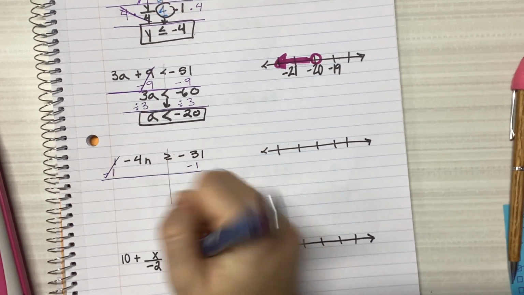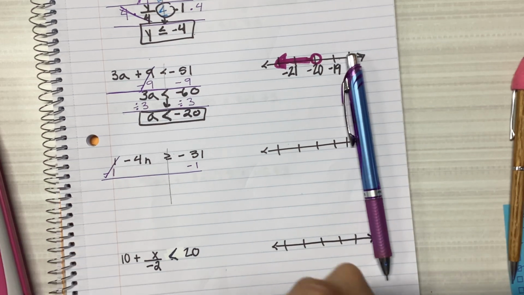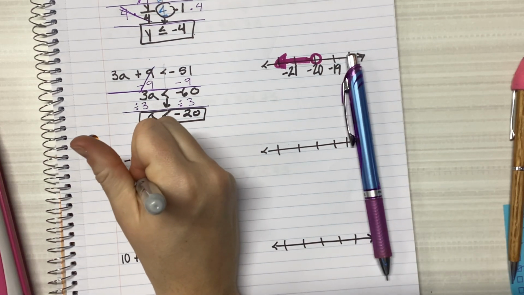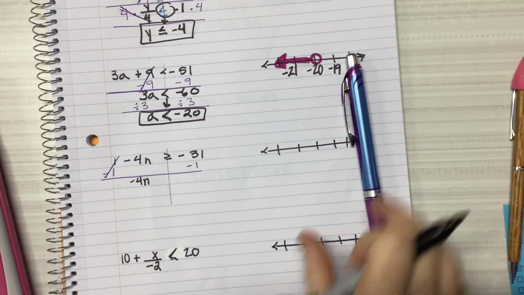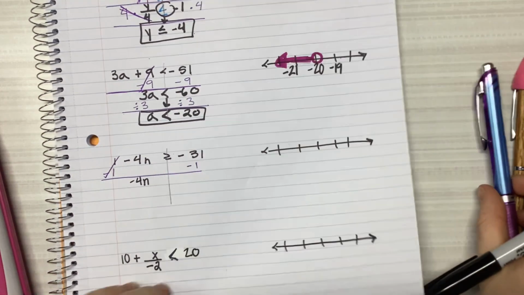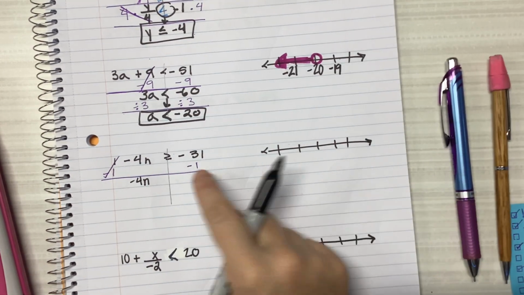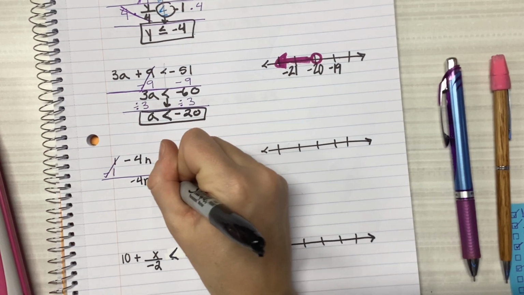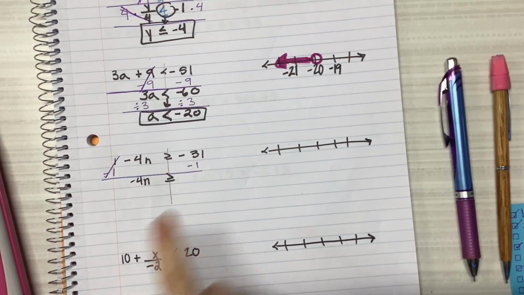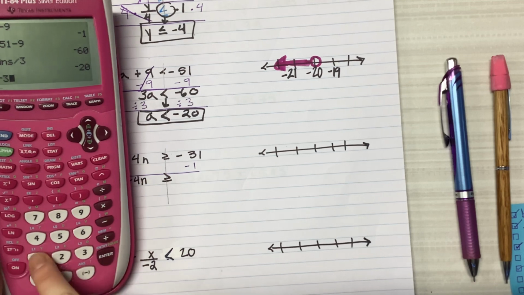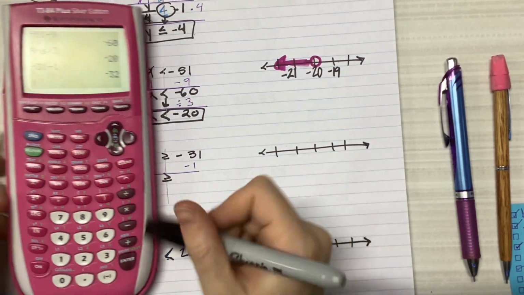So those go away. I still have negative 4n. So I'm going to bring that down. I'm going to bring my symbol down. Negative 31 minus 1 is negative 32.